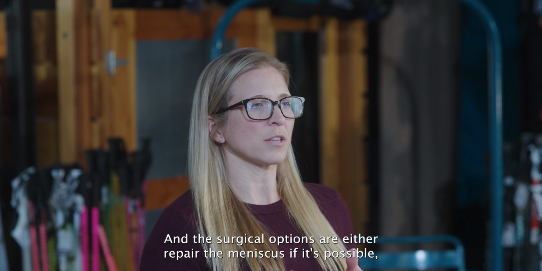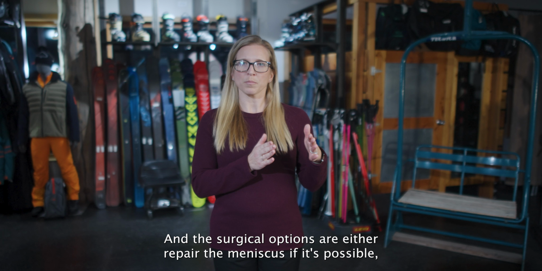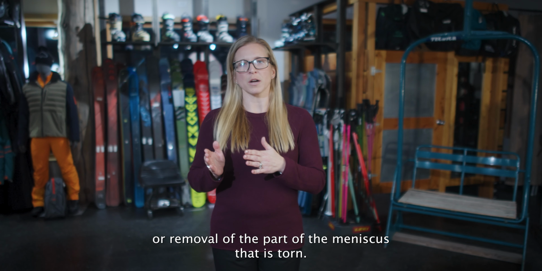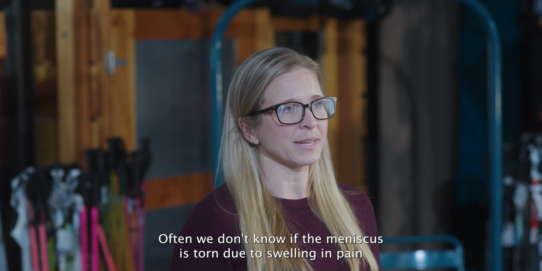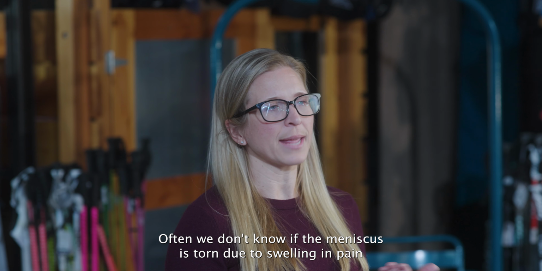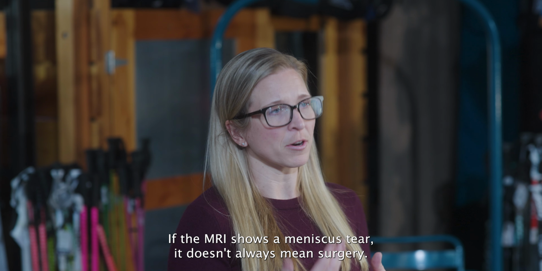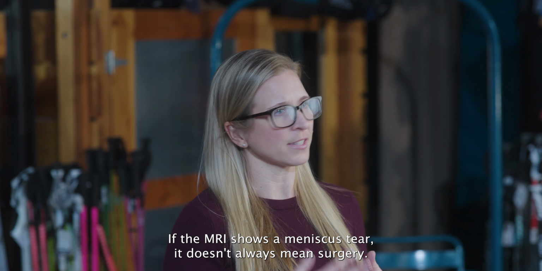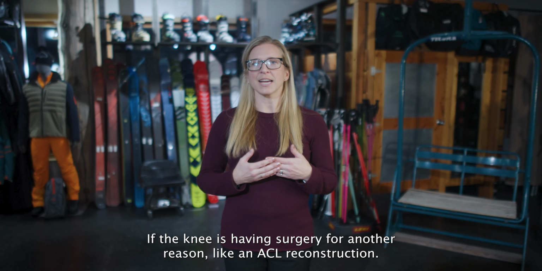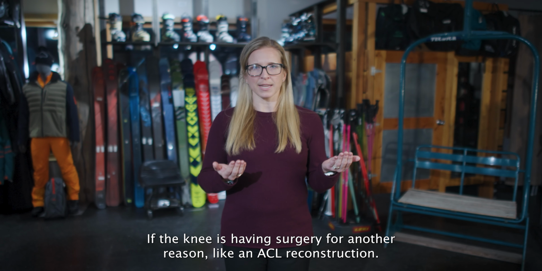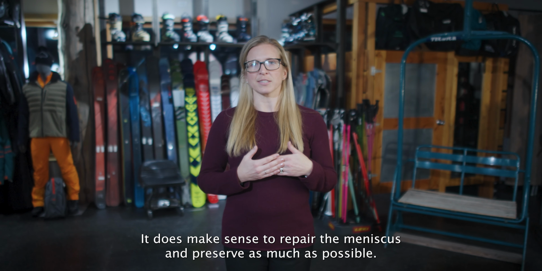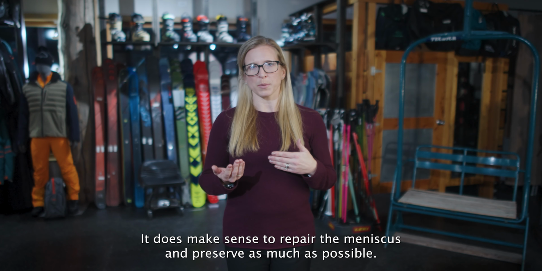The surgical options are either repair the meniscus if it's possible, or removal of the part of the meniscus that is torn. Often, we don't know if the meniscus is torn due to swelling and pain limiting testing. If the MRI shows a meniscus tear, it doesn't always mean surgery. If the knee is having surgery for another reason, like an ACL reconstruction, it does make sense to repair the meniscus and preserve as much as possible.